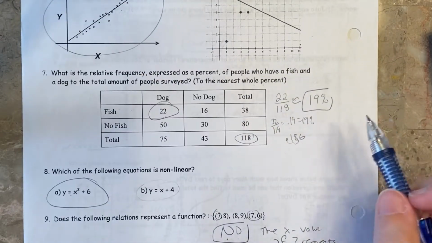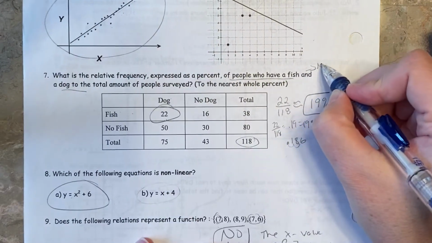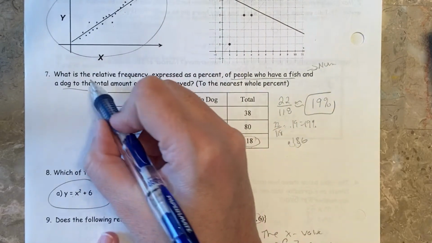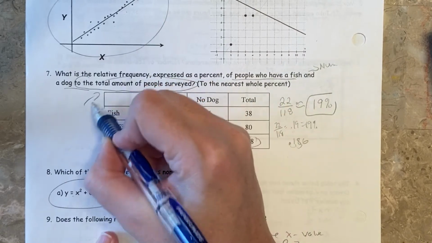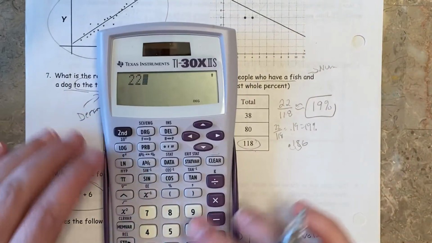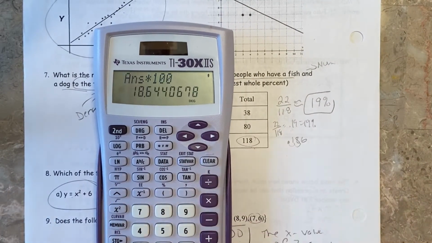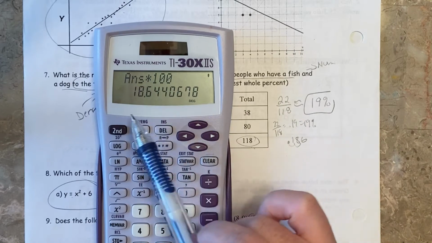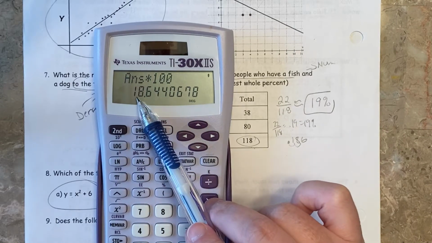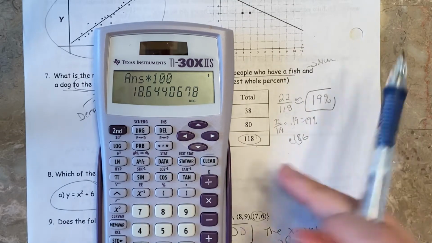All right, number 7 is your fraction. The number of people that have both is going to be the numerator. That's going to be this number right here. The amount of people surveyed is going to be your denominator, and that's right here. And 22 divided by 118. You can actually just do times 100 right away in the calculator, and that's going to be the easiest way to figure out the percent. So 18.6, to the nearest percent, would be 19%.